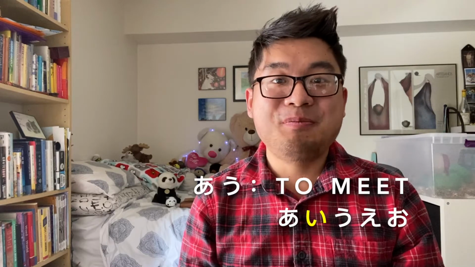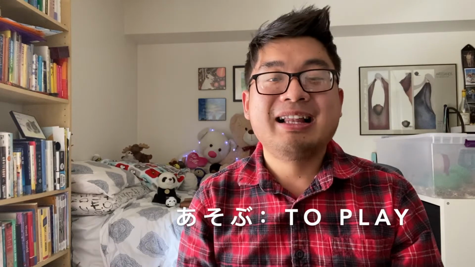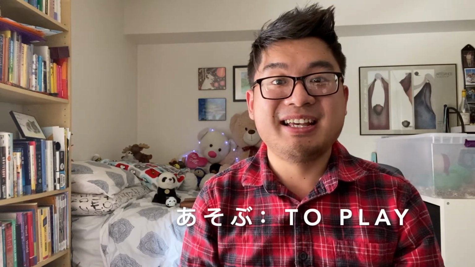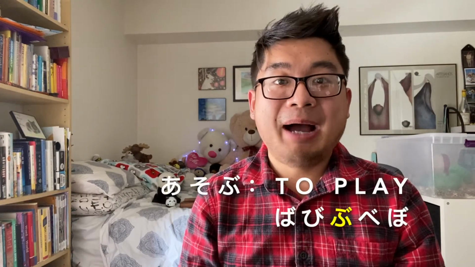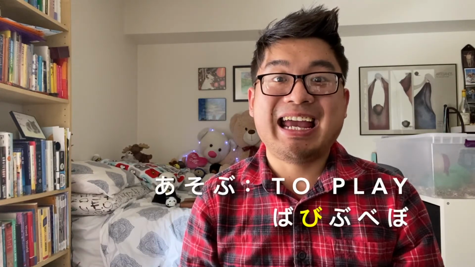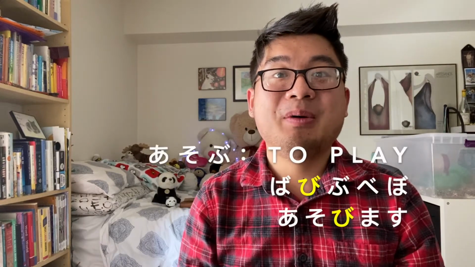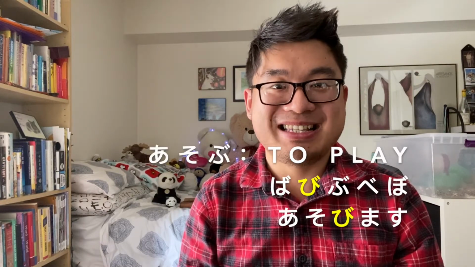So au becomes aimasu. Let's do another example. Asobu. Let's recite the five hiragana that contain bu: ba, bi, bu, be, bo. And then we slide to the left by one, so it will be asobimasu. Asobimasu. Now you know everything about how to change any U-verb into the masu form.